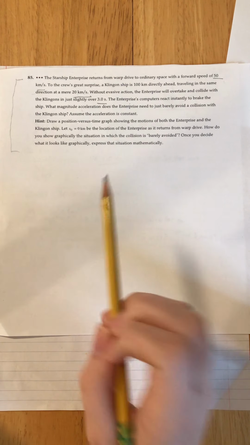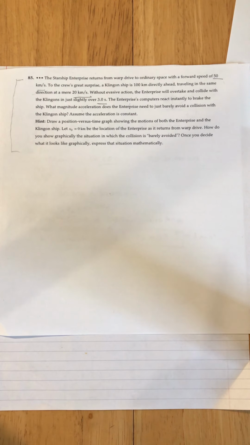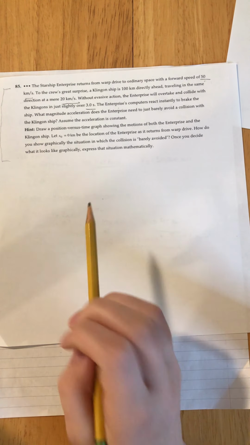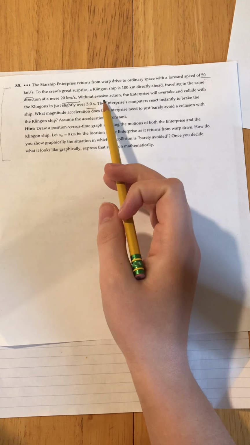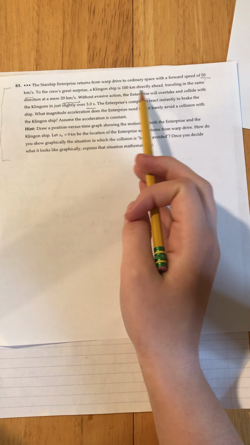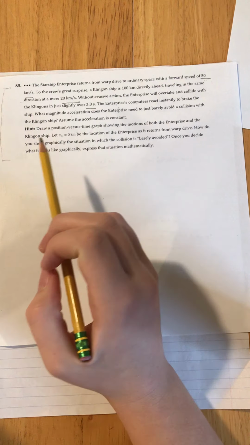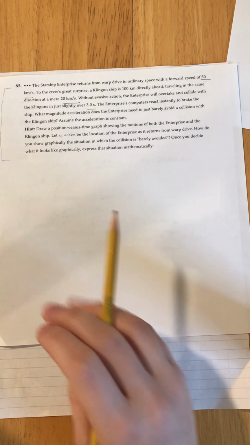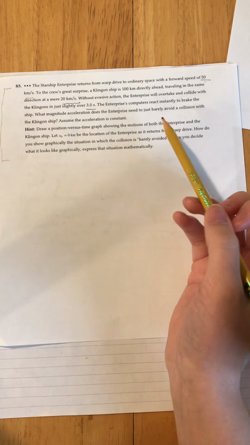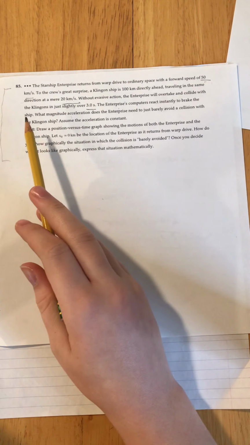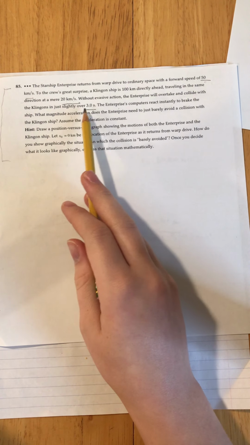Okay, so number 85 here states the Starship Enterprise returns from warp drive to ordinary space with a forward speed of 50 kilometers per second. To the crew's great surprise, a Klingon ship is 100 kilometers directly ahead, traveling in the same direction at 20 kilometers per second. Without evasive action, the Enterprise will overtake and collide with the Klingons in just slightly over 30 seconds.